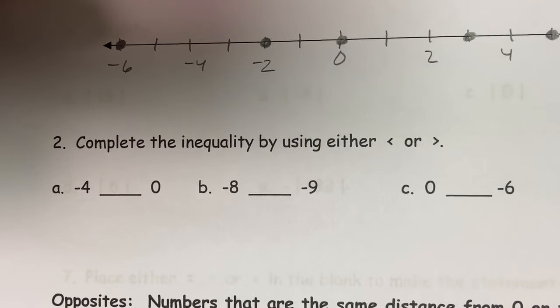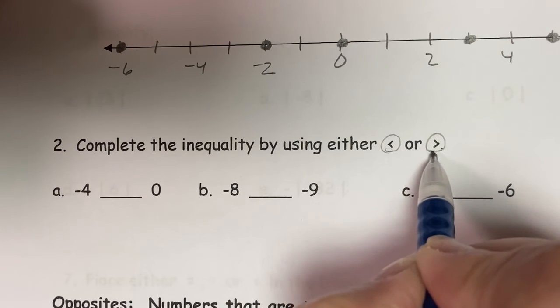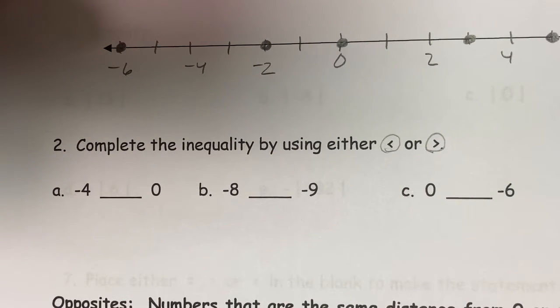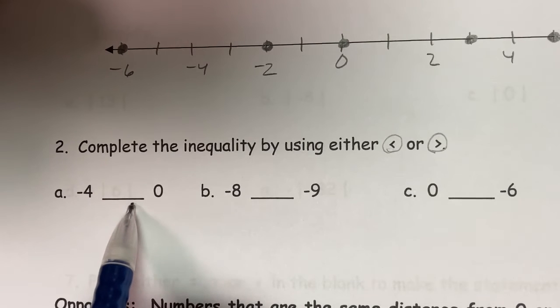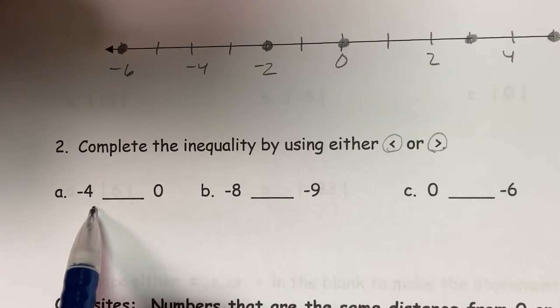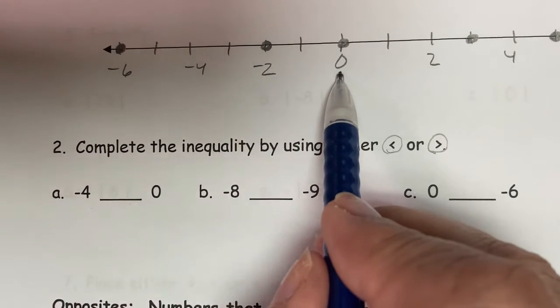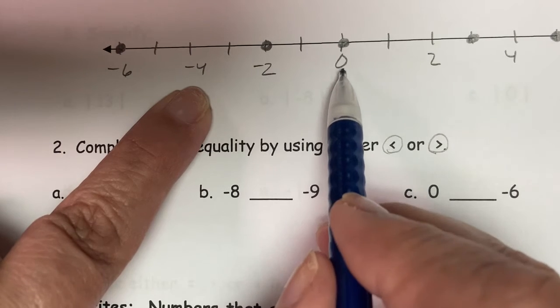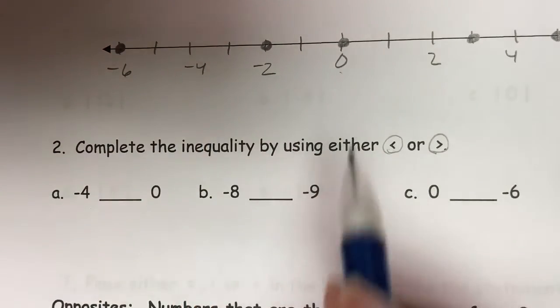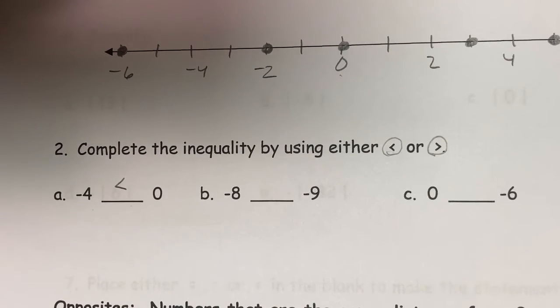How do we compare positive and negative numbers? Well, we compare them using these symbols, less than and greater than. So we're going to replace the blank here with one of those symbols. Well, -4, is that greater than 0 or less than 0? Well, if I look at my number line, there's 0 and here's -4. Since -4 is to the left, that means that -4 is less than 0.